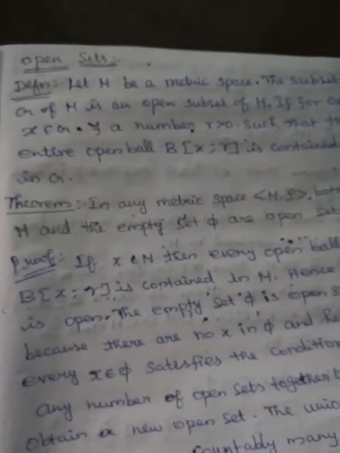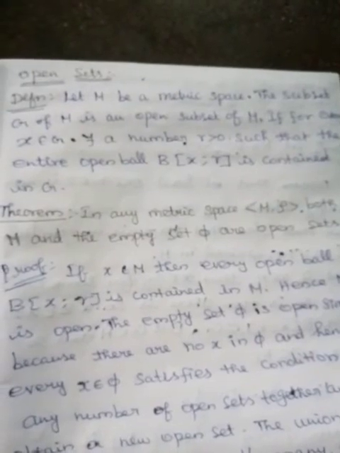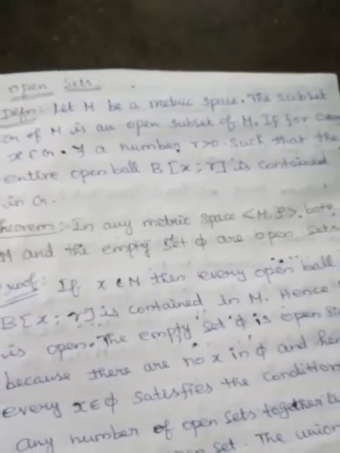So next topic is open sets. Definition. Let M be a metric space. The subset G of M is an open subset of M if for every x belongs to G there exists a number r greater than 0 such that the entire open ball B(x, r) is contained in G.